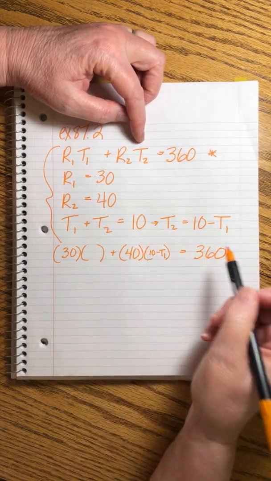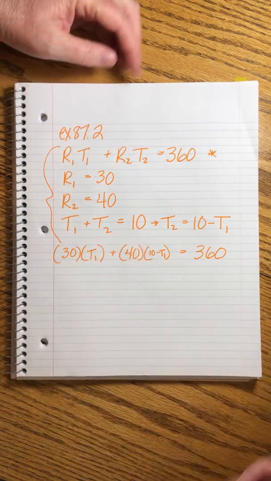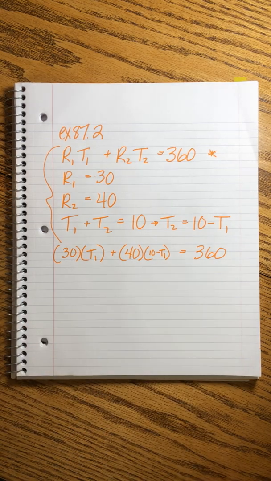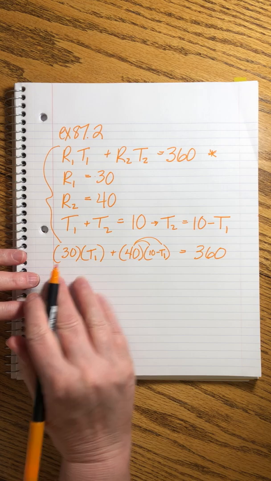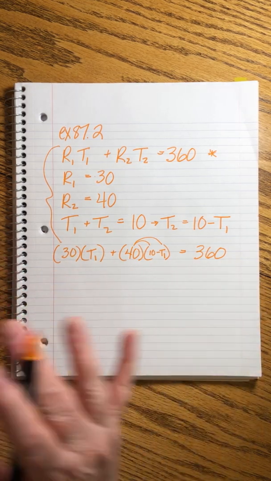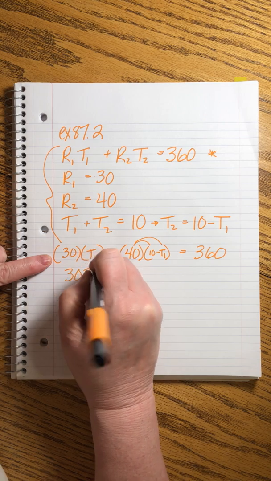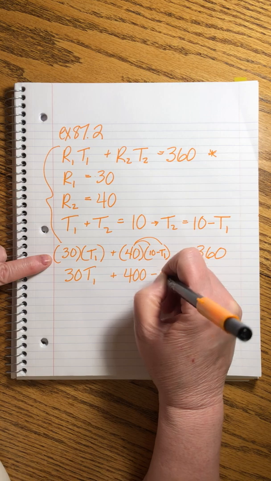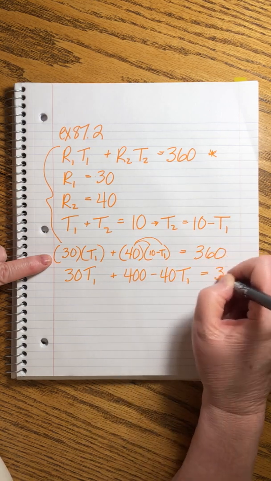And if we don't have anything for one of the variables, then we just put the letter back in. And this is what should always happen. Look, we get T1s for both. Beautiful. Distribute here. Once we get it written in, now we can start getting rid of the parentheses. Here we don't need them. We can just write 30 T1 plus 400 minus 40 T1 equals 360.